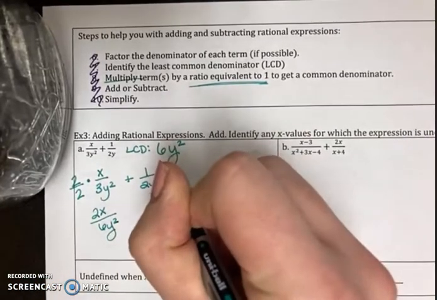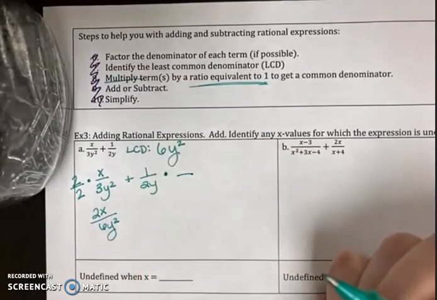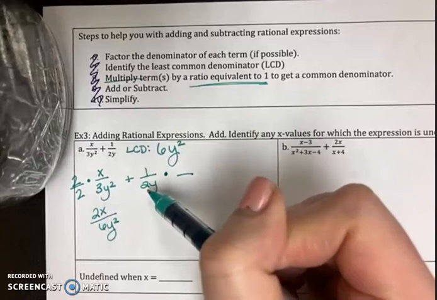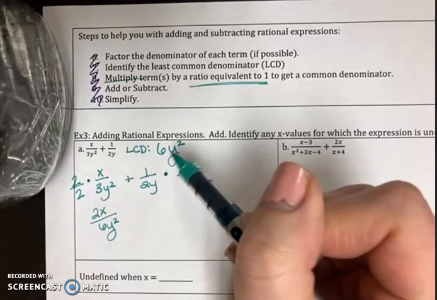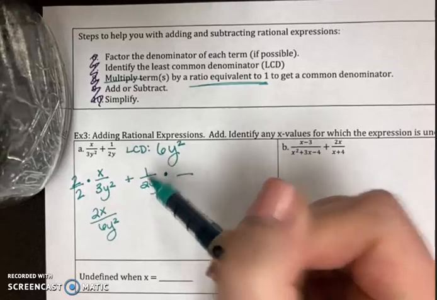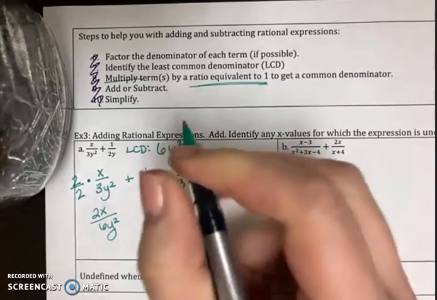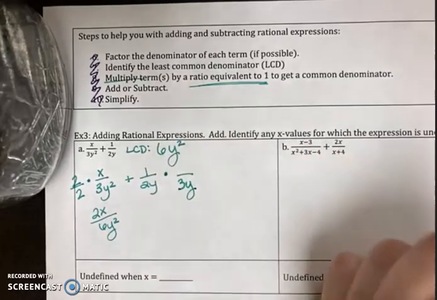Now I'm going to have to multiply the second term by a ratio that's equivalent to 1. We need to ask ourselves, what do we multiply 2y by to get 6y squared? Well, 2 times 3 would give me 6, and y times y would give me y squared.